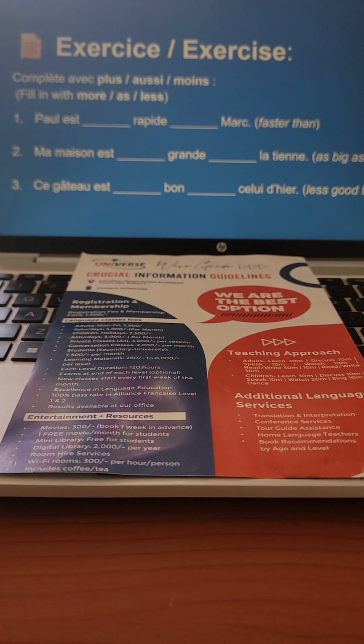So we're going to say, ma maison est aussi grande que la tienne. The last one will be ce gâteau est dash bon dash celui d'hier. You say less good than. So ce gâteau est moins bon que celui d'hier. Very good.